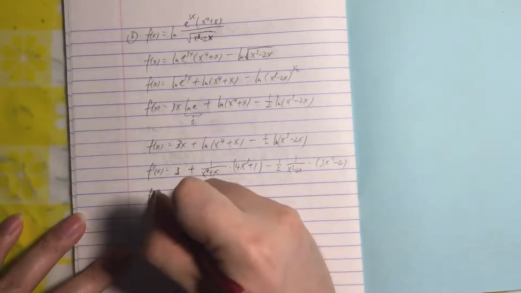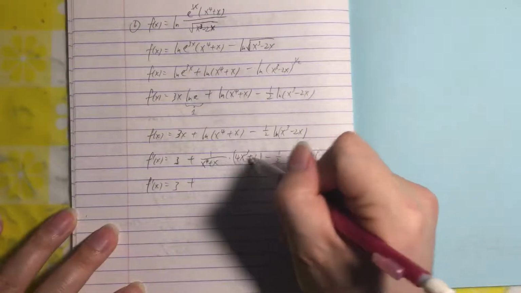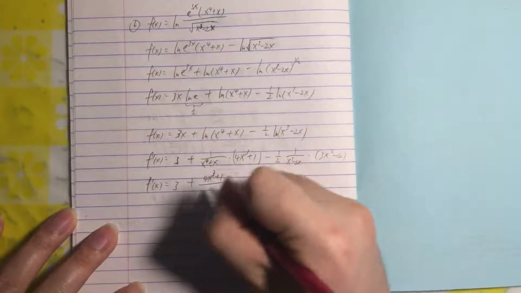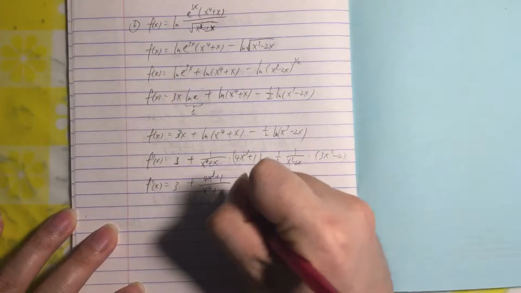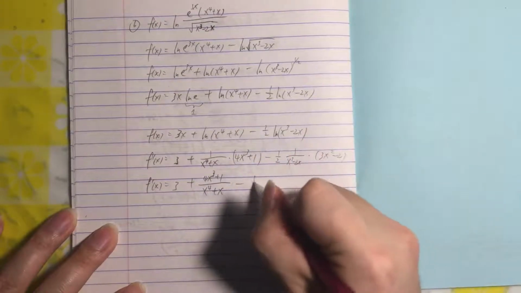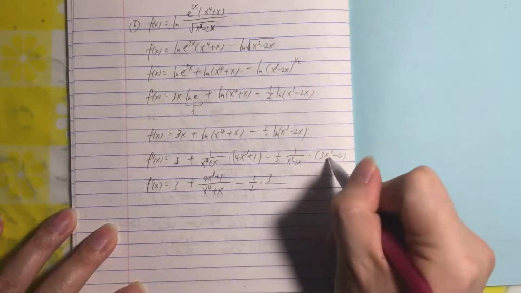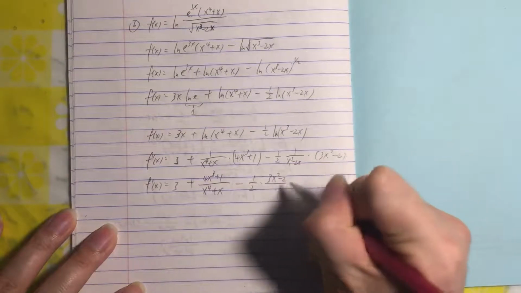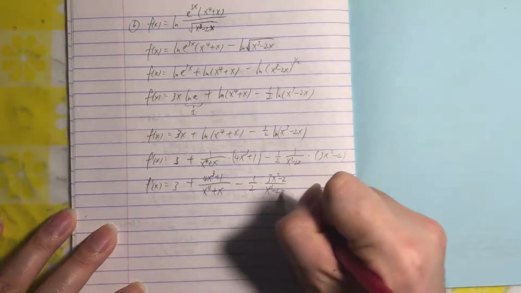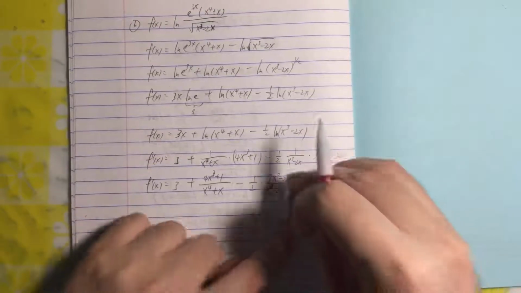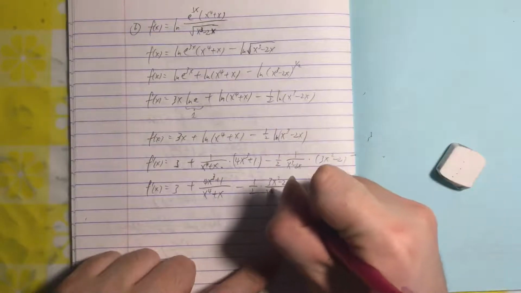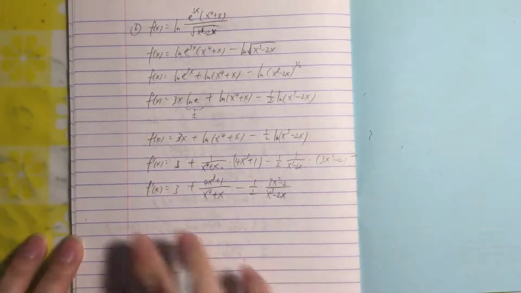Then simplify. Leave the number 3 the way it is. Bring 4x cubed plus 1 to the numerator. We get 4x cubed plus 1 over x to the power 4 plus x, minus half times, bringing 3x squared minus 2 to the numerator, so half times 3x squared minus 2 over x cubed minus 2x. That's the derivative of this function.